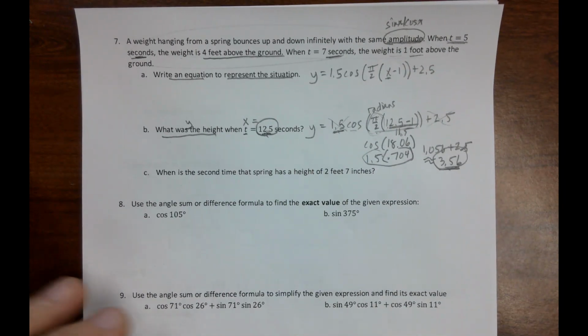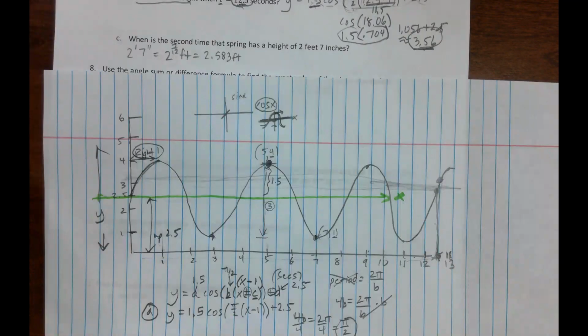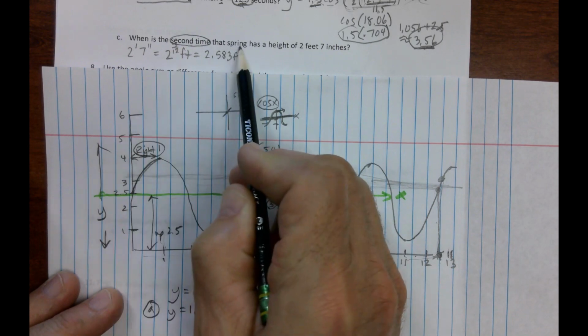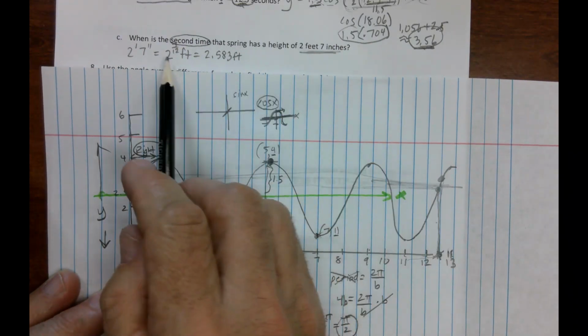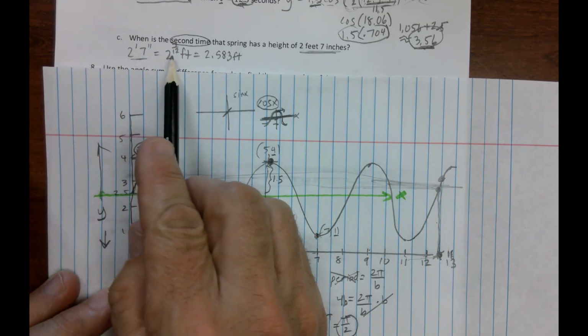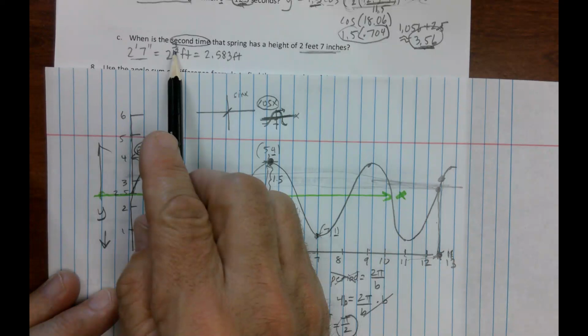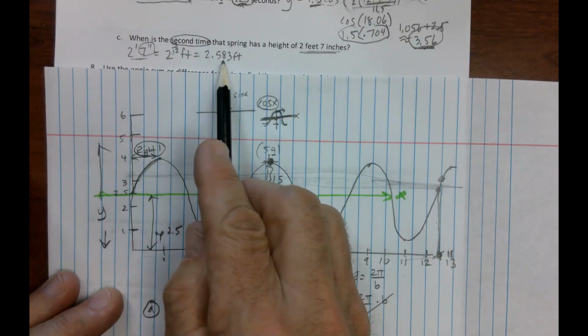Now for a little tricky one. So let me pause this and get ready for this one. Okay, grand finale, number 7. When is the second time that the spring has a height of 2 feet 7 inches? So I converted 2 feet 7 inches right here to 2 7/12, because there's 12 inches in a foot, so that's 7/12, which reduces to 2.583.